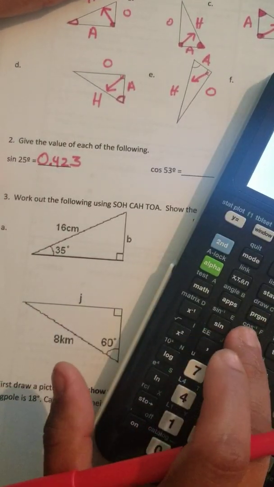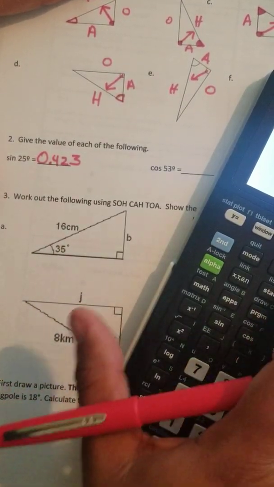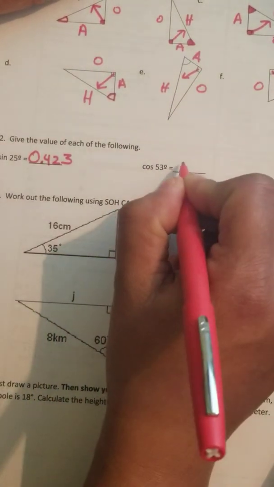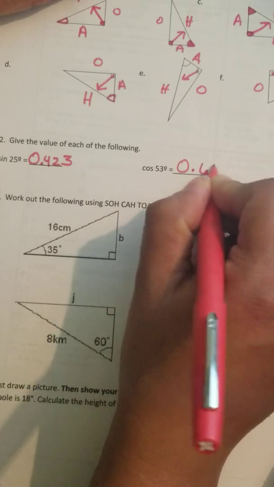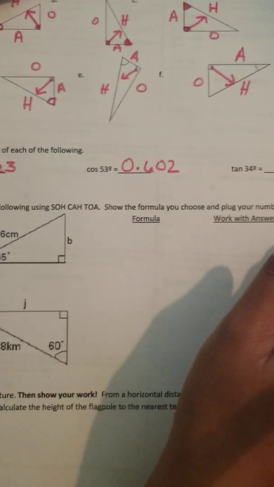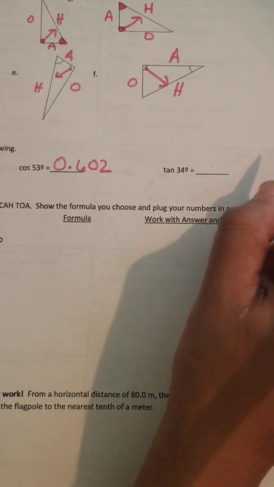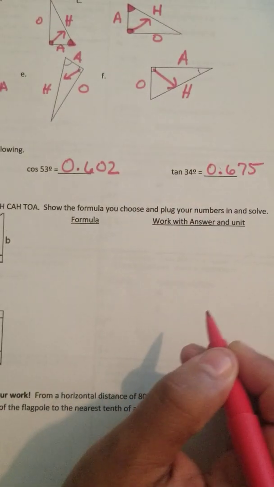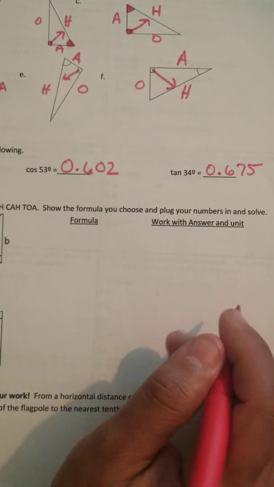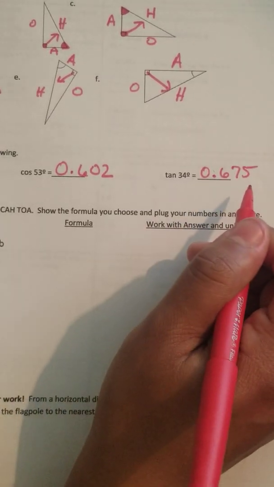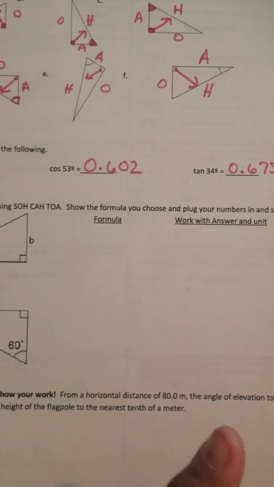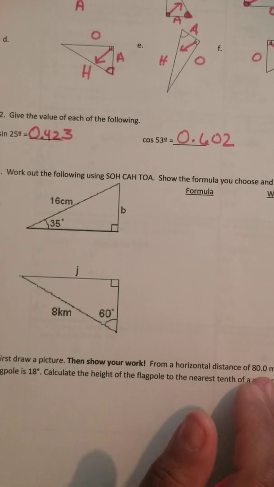Over here, they're asking for the cosine of 53. Close parentheses, and hopefully you got an answer similar to 0.602. And then the tan of 34 using the tangent button, 0.675. Give or take, we might be off by 100ths or 1,000ths, but our answers should be very similar.